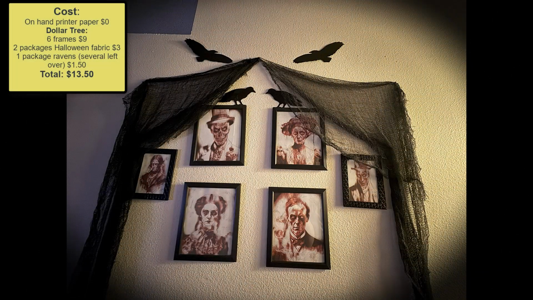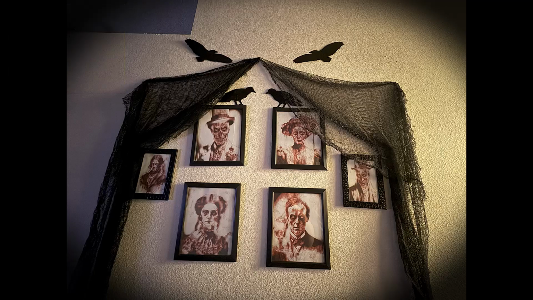And then I have a few decorations I also got at the Dollar Tree that I have around them. So it was very, very inexpensive. So a total of 6 photo frames at, I believe they were all $1.25. The actual Halloween decorations, they've raised their prices, so they're all $1.50 now. The frames might have been $1.50. I don't remember now. But yeah, that's all I did.